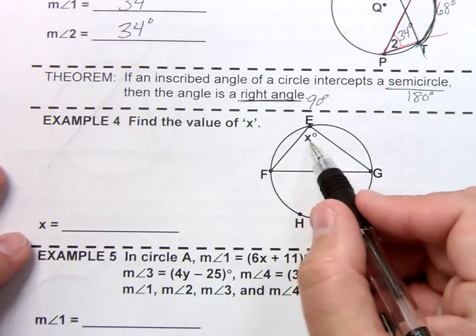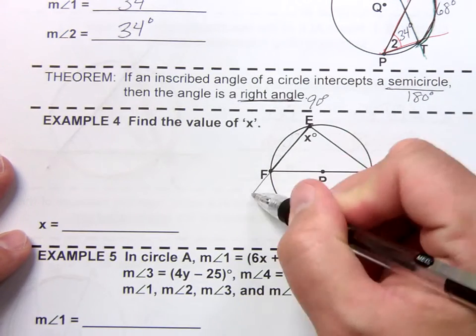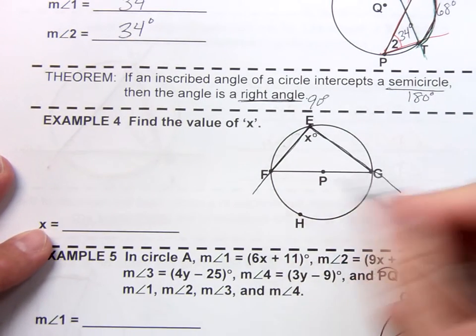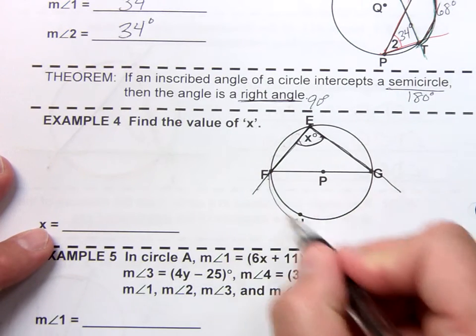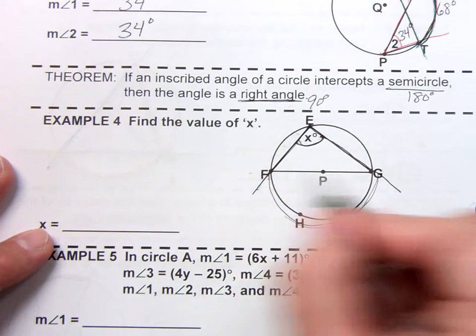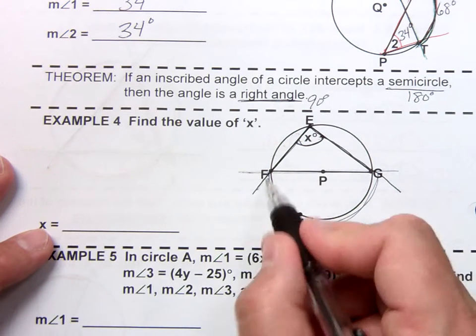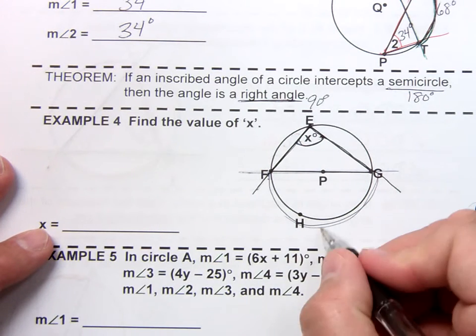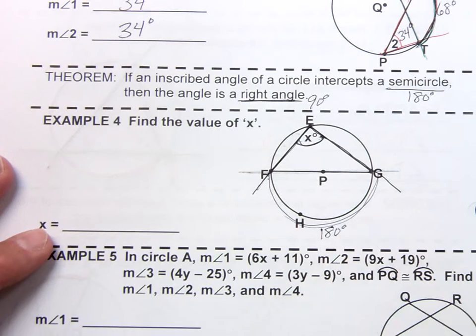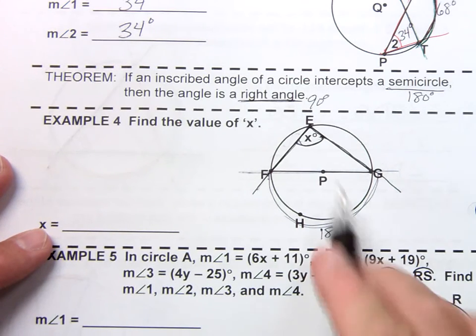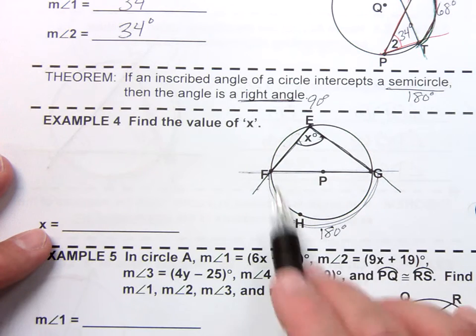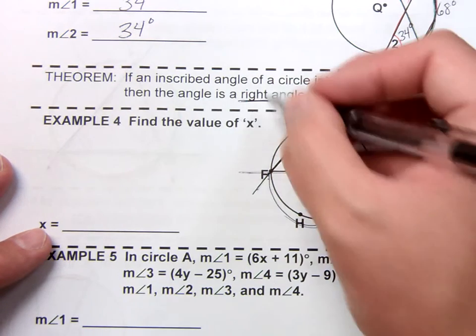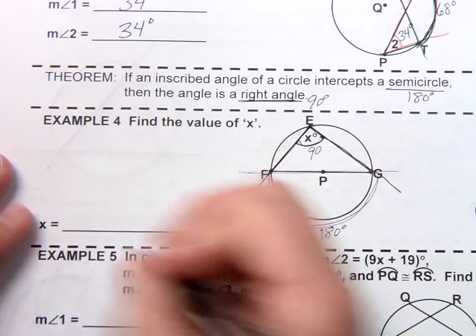Right here in this example, notice this inscribed angle, angle FEG, and notice its intercepted arc. Because line segment FG is a diameter, I know that arc FG is a semicircle. I know it's 180 degrees. So anytime you have an inscribed angle with an intercepted arc that's a semicircle, 180 degrees, it's going to be half of that. It's going to be a right angle. It's going to be 90 degrees.